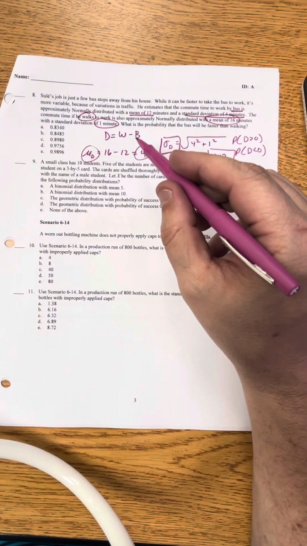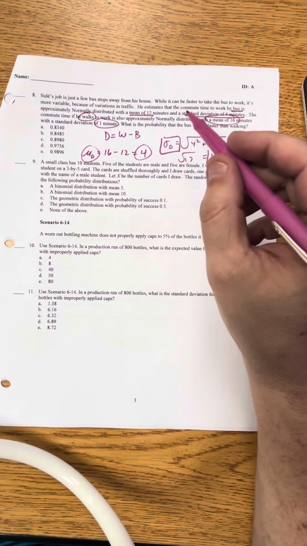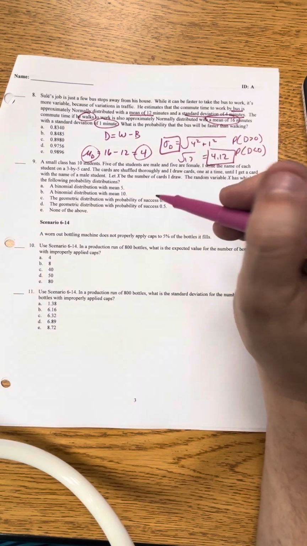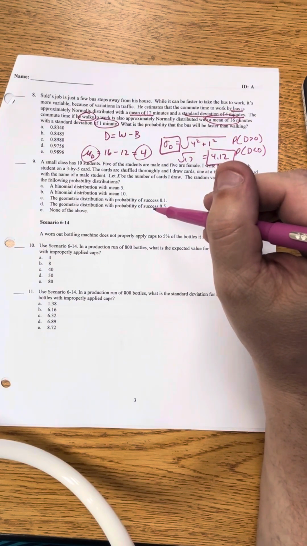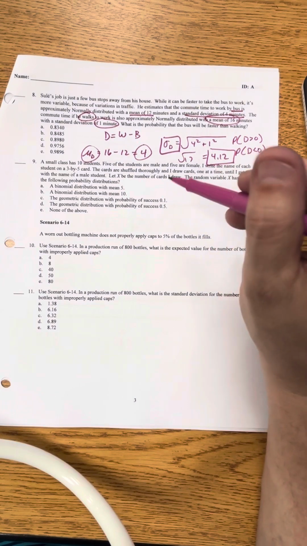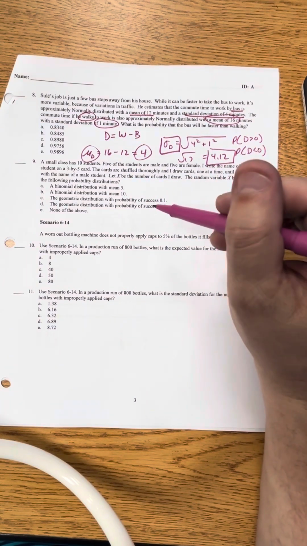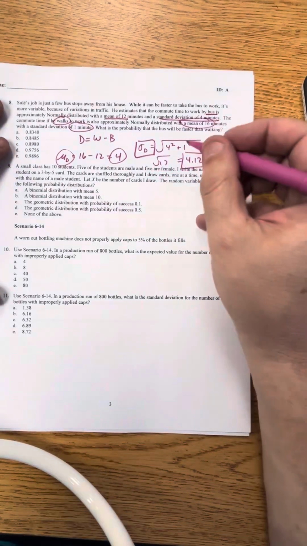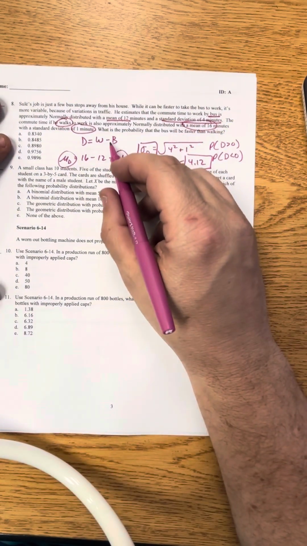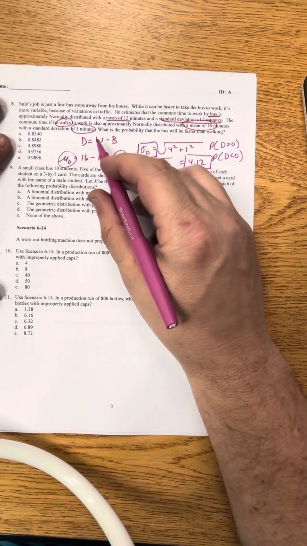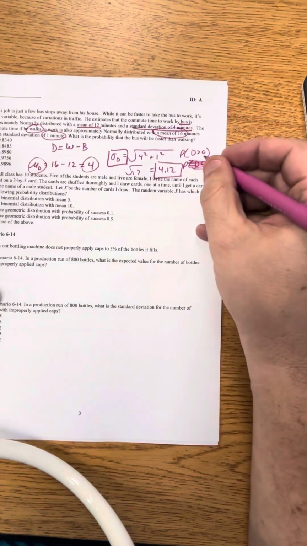On top of that, what happens to the time if you go faster? Okay, the time goes down. The time it takes you to walk or drive somewhere goes down if you go faster. So on this one, what's the probability that the bus will be faster than walking? That means that the bus time will be less than the walking. So we want the difference to be positive.